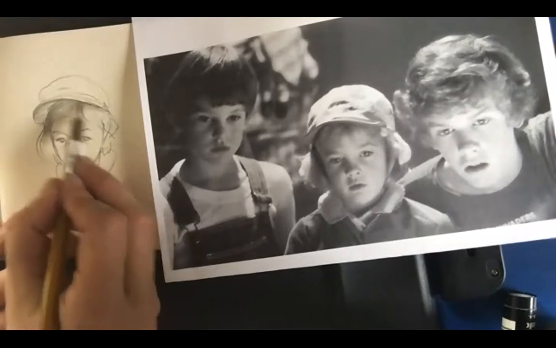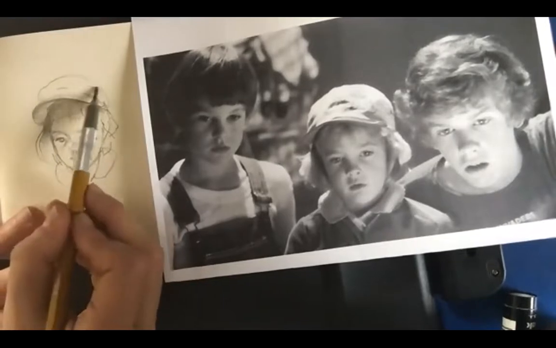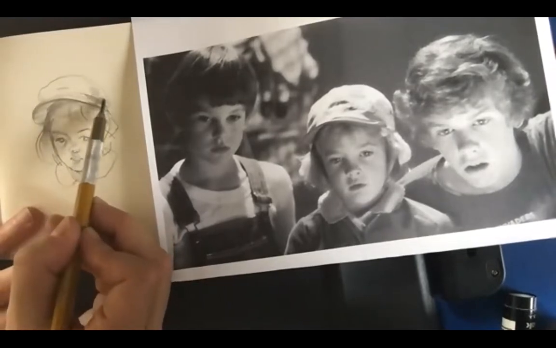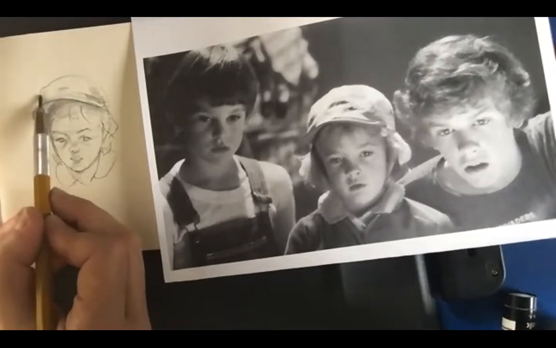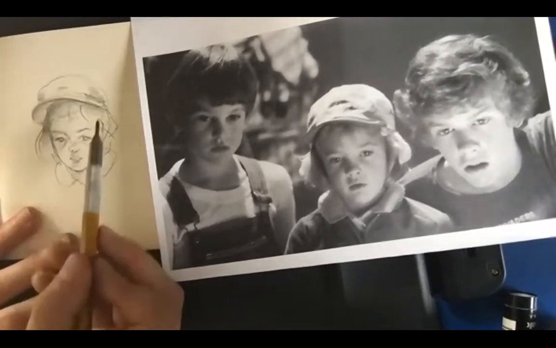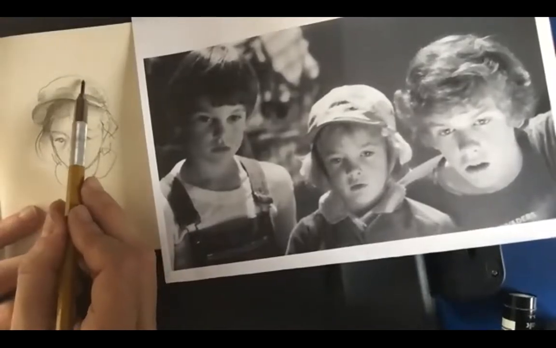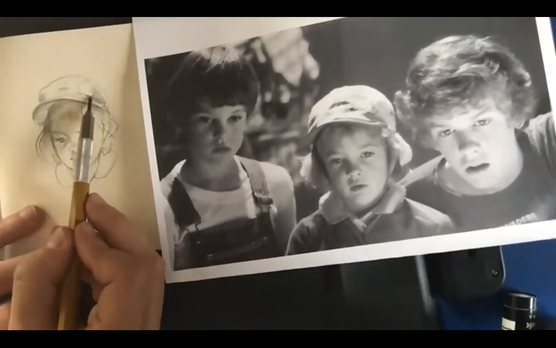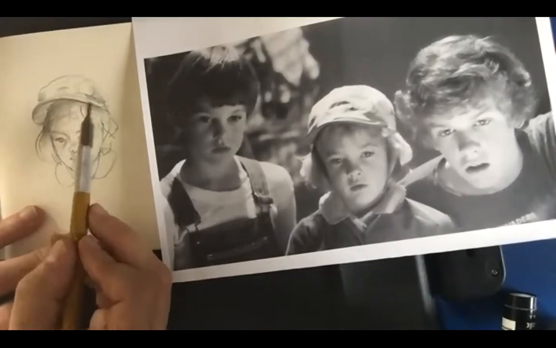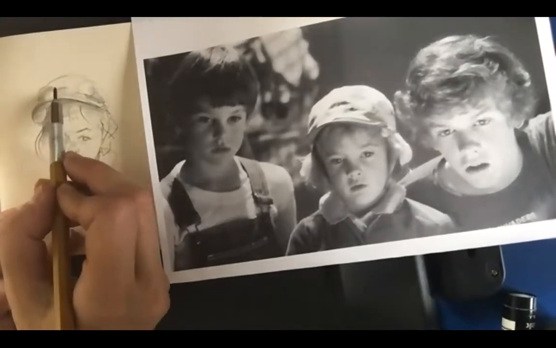Then a darker shadow here, and just a little bit of shadow to show that it's shaped, not just like a weird mushroom thing on her head. I would actually leave it at that and maybe show a little seam in it to show the direction of how things are going. And I would probably leave it be.